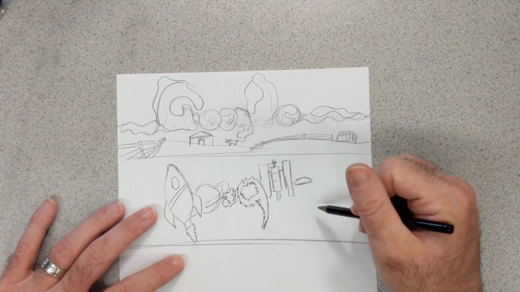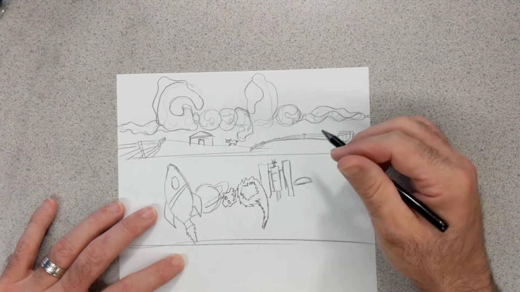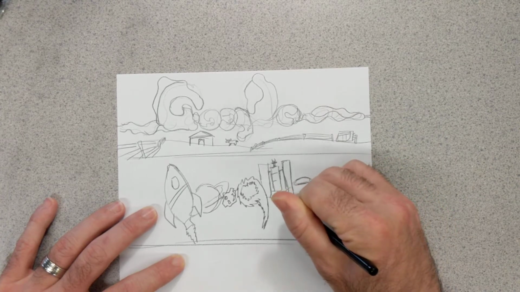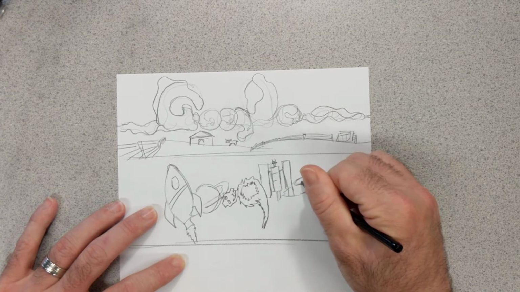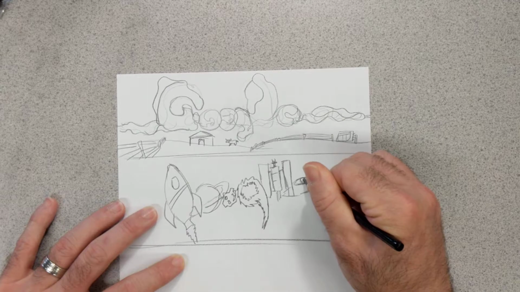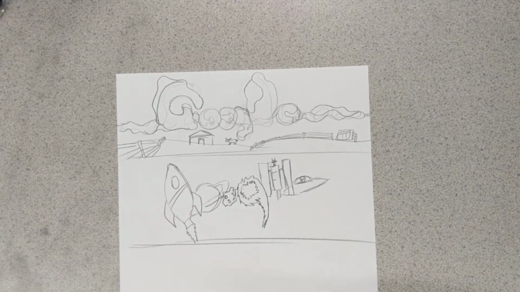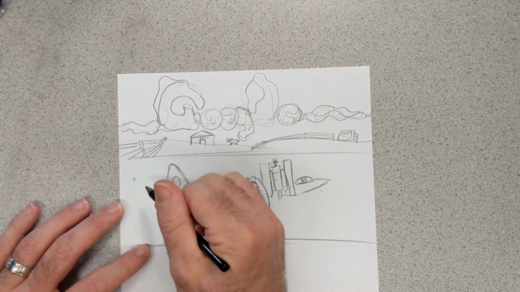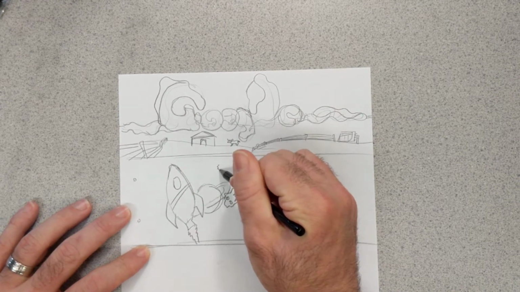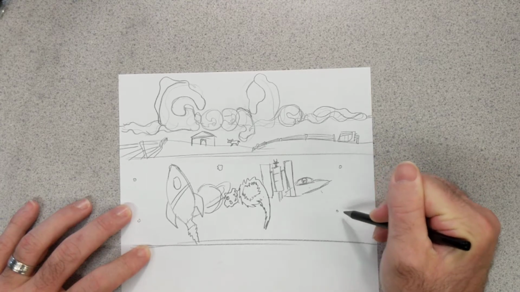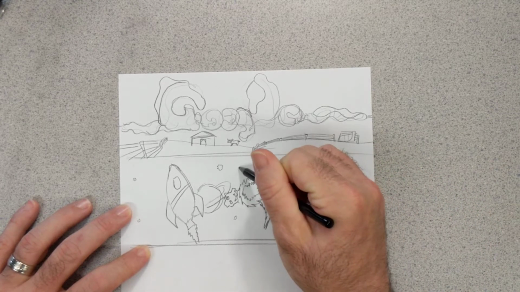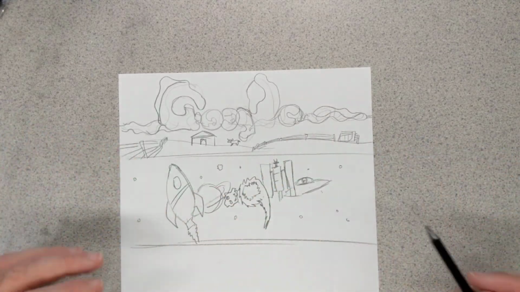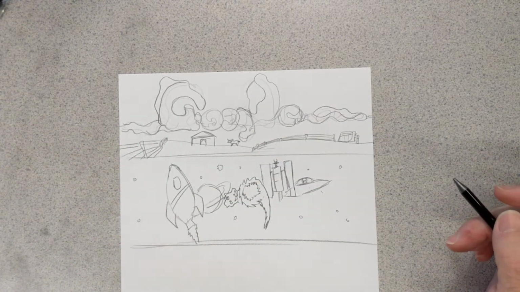What am I going to do for the little e? We'll do a flying saucer. We'll put a little alien guy in here. Okay. G-O-O-G-L-E. There's that. So then I can come in and do some stars in the background. You know, some stuff like that. That might be a very simple one, but that would do, and then I could come back in and color it later.